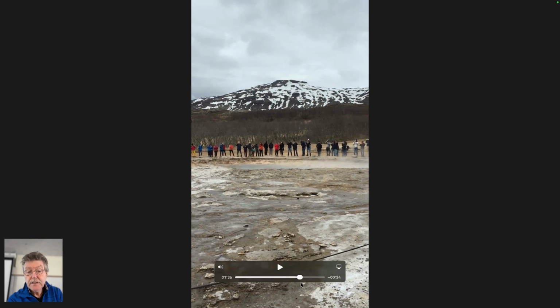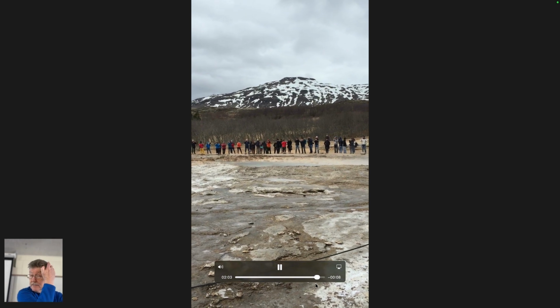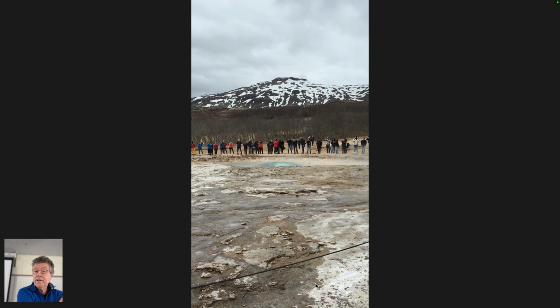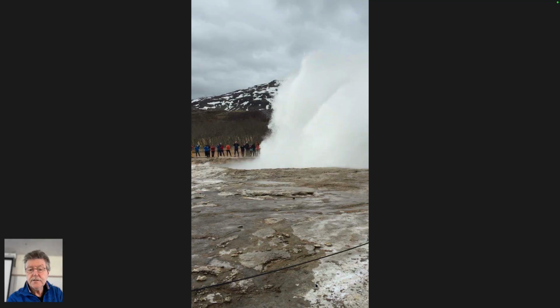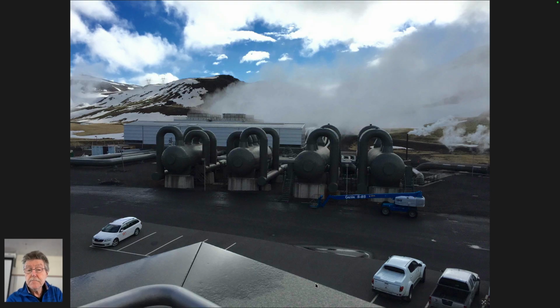This is Geysir in Iceland, the moniker for geysers around the world. Iceland also. And this is a strange name place.